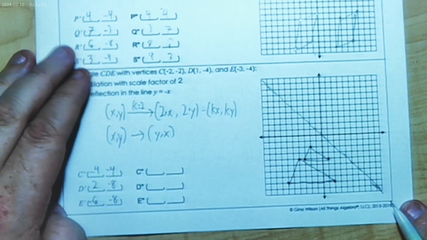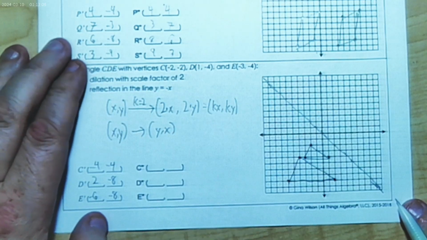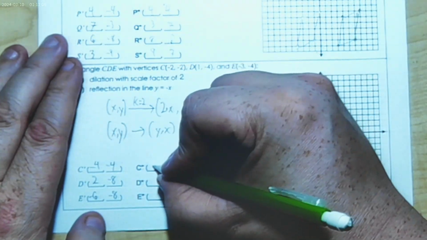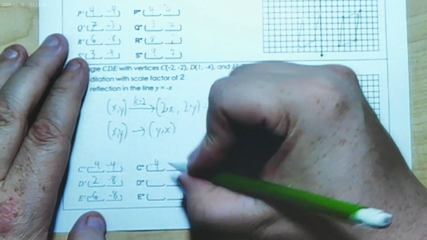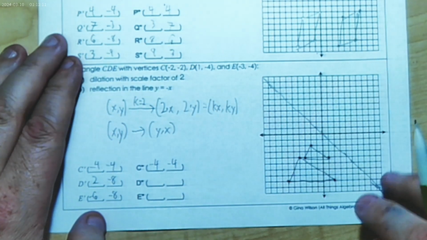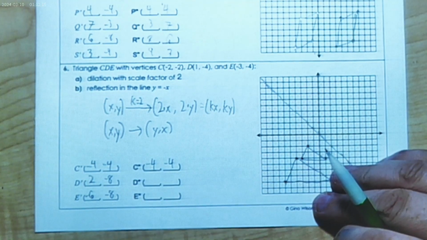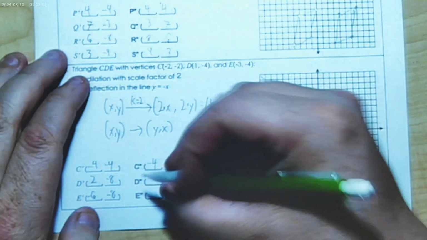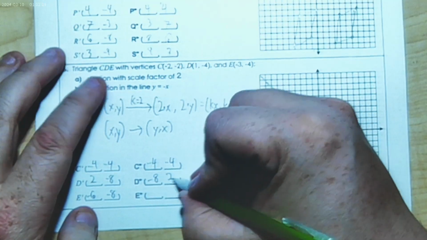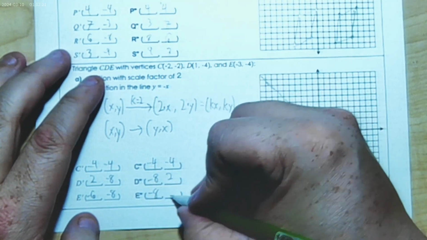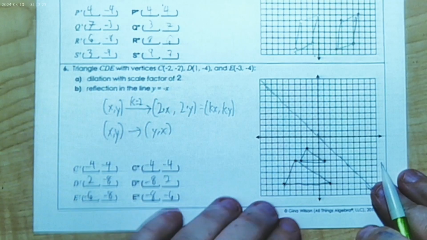That's all you're doing. Y becomes x, x becomes y. So for this one, maybe not that big of a challenge. For this one, we got -8, 2. And this one -8, -6. All right. So let's see what we've got here.